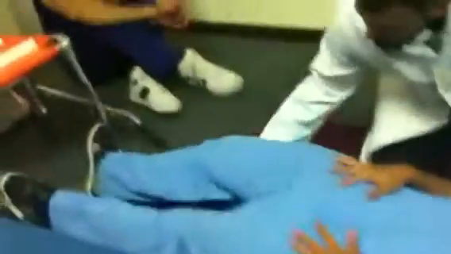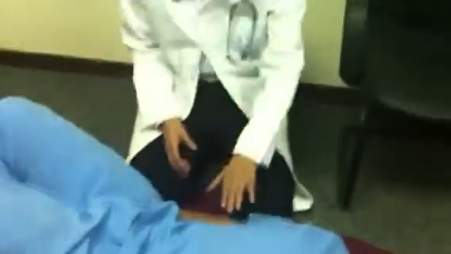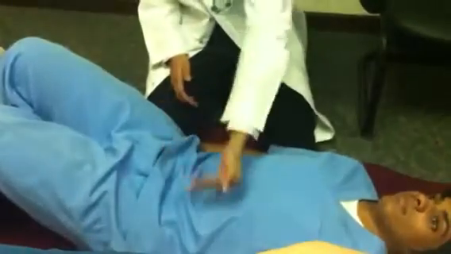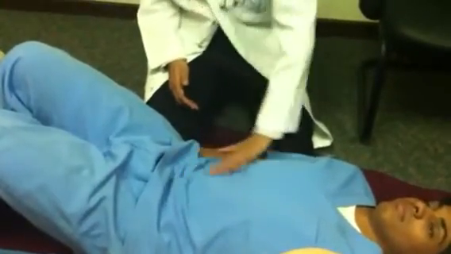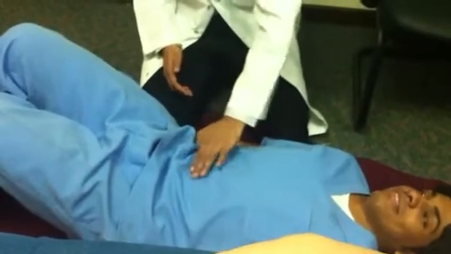The next is, I will put the patient's legs like this. Now I need to inspect and palpate the patient's abdomen. When you inspect, look for any bruises. Second, any distension of the abdomen, any discoloration of the abdomen. For example, you will see discoloration around the umbilicus.